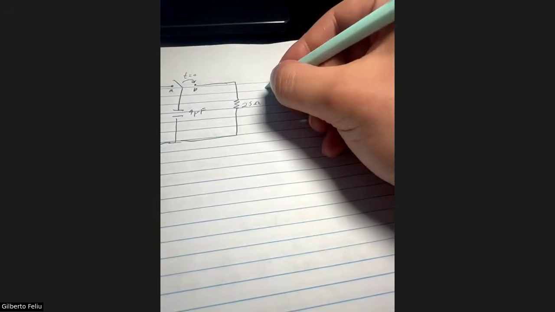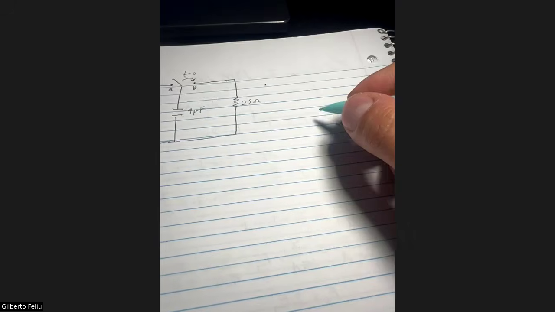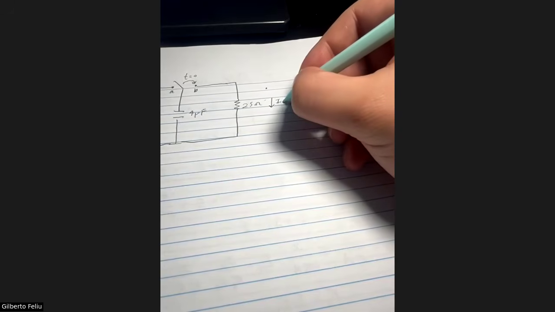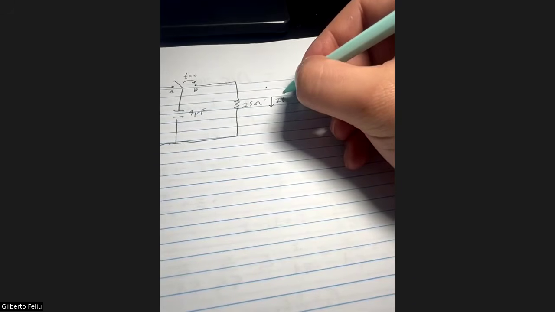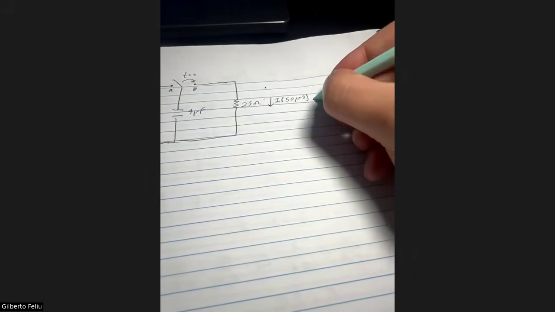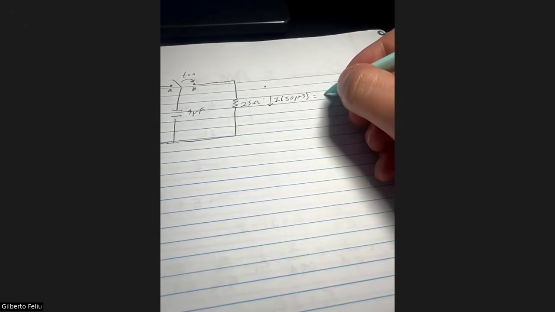All right, what should we look for in this problem? Let me write this here. 2. What is the current that is going through the resistor? What is the current going through the resistor after 50 microseconds? So let's say I is a function of t, and what will we get after plugging this into the function?